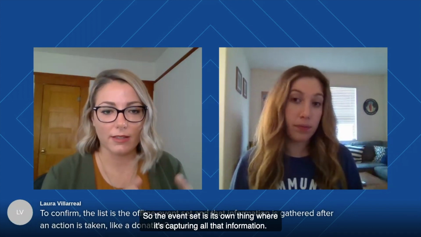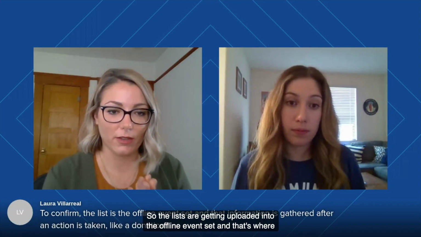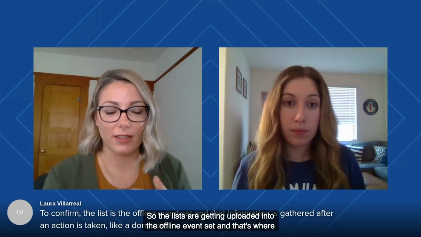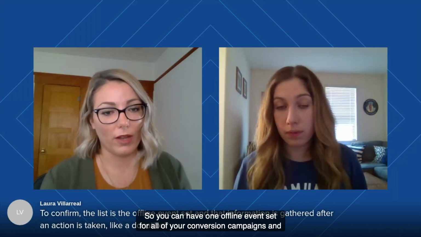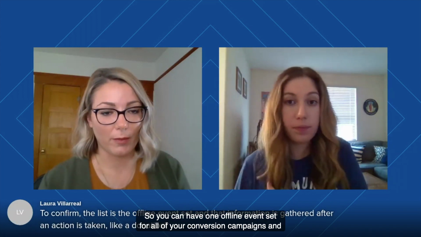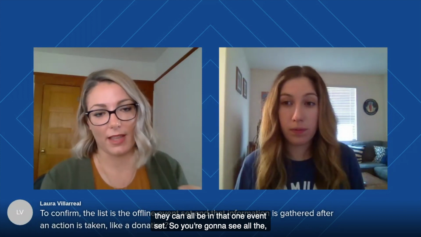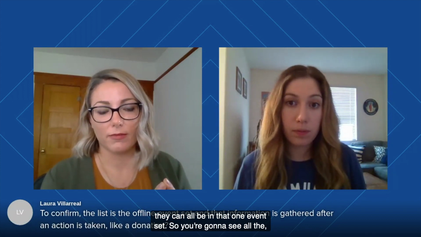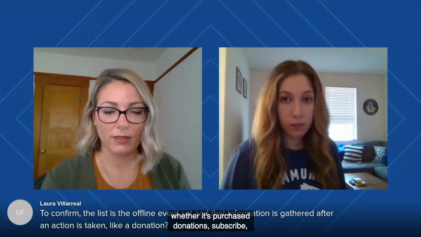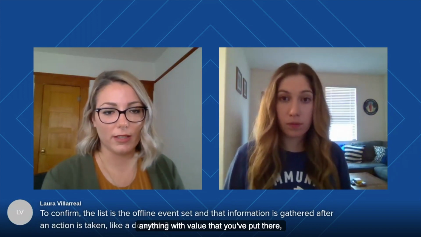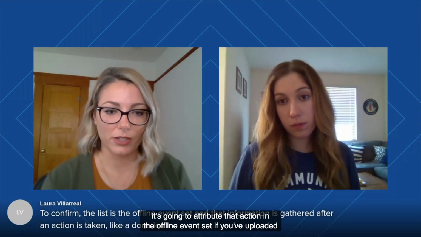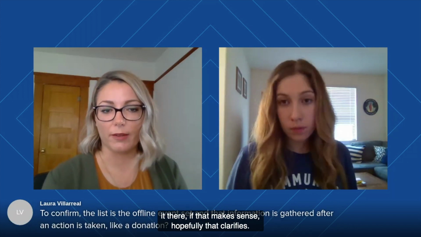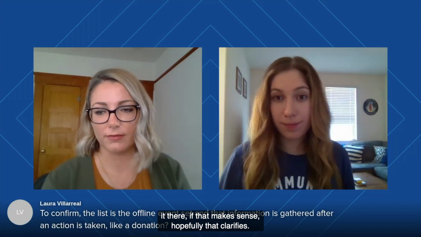So the event set is its own thing where it's capturing all that information. The lists are getting uploaded into the offline event set, and that's where you're going to see all that data populate. So you can have one offline event set for all of your conversion campaigns, and they can all be in that one event set. So you're going to see, whether it's purchase, donation, subscribe, anything with value that you've put there, in a conversion campaign, it's going to attribute that action in the offline event set if you've uploaded it there. If that makes sense. Hopefully that clarifies. For sure.